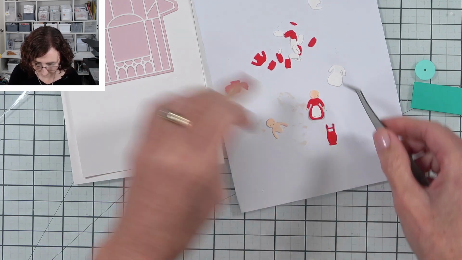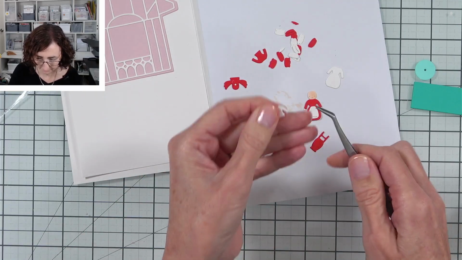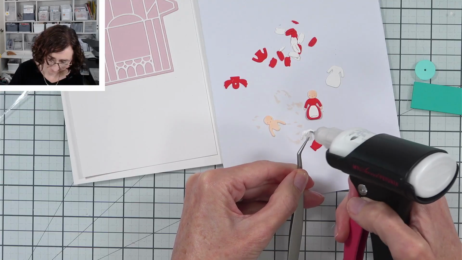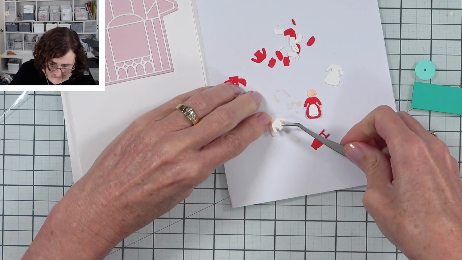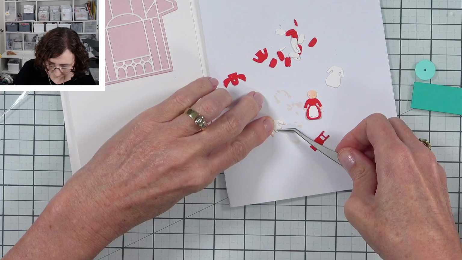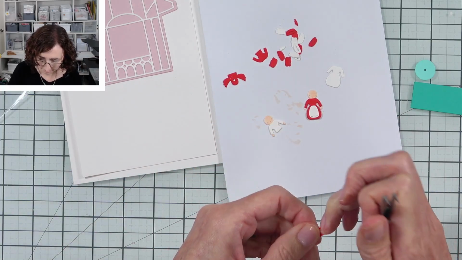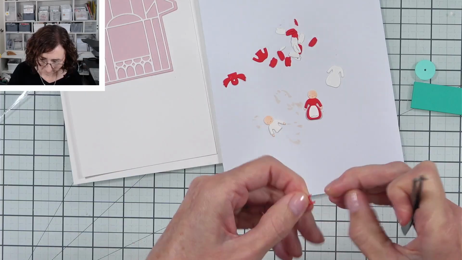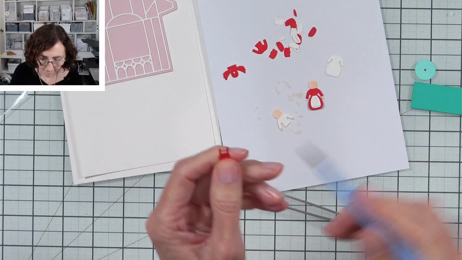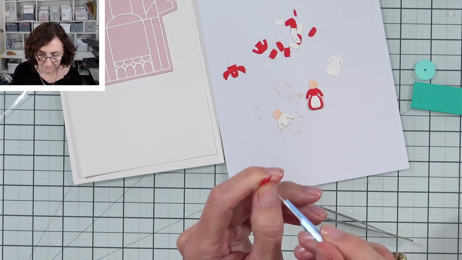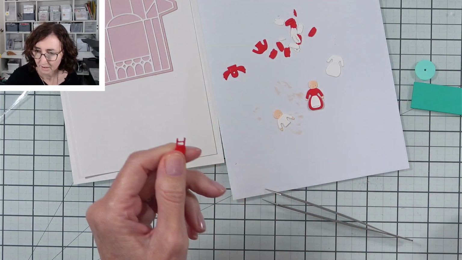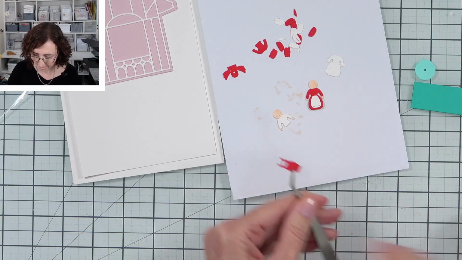I nearly put them on again without... really daggy. Which plate I used, I've been mixing up my plates. That's better.